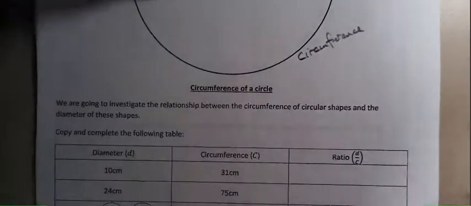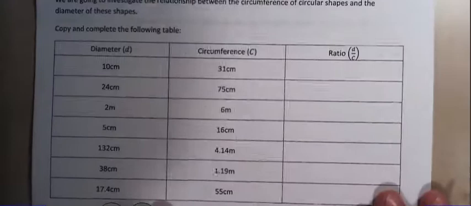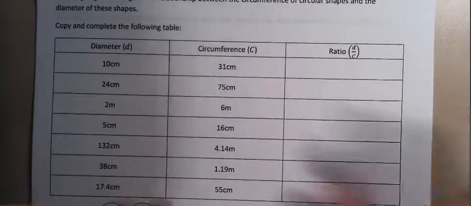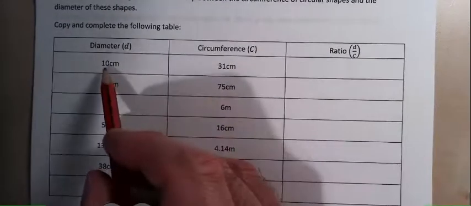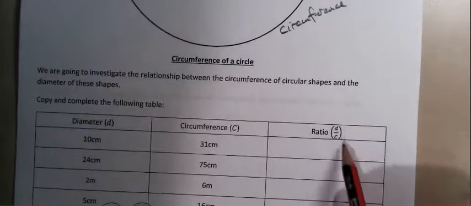Here we have a task. We're going to investigate the relationship between the circumference of circular shapes and the diameter of these shapes. Copy and complete the following table. So here's what's happened. Someone has got a circular thing and measured the diameter, the distance here, and then with a bit of string they've measured around it, and they've got this answer here, and we're trying to find the ratio of D divided by C.